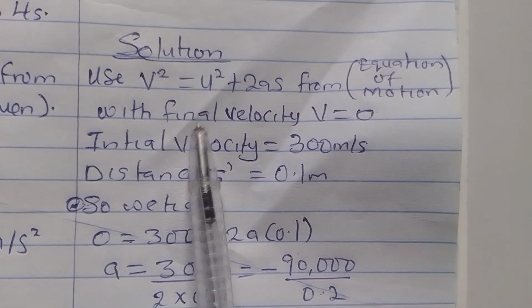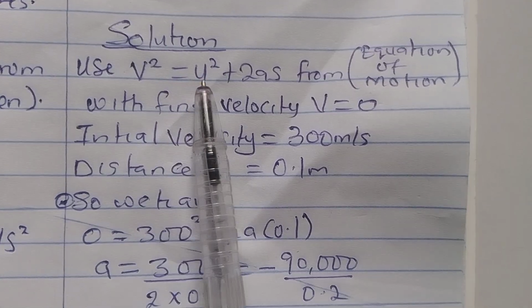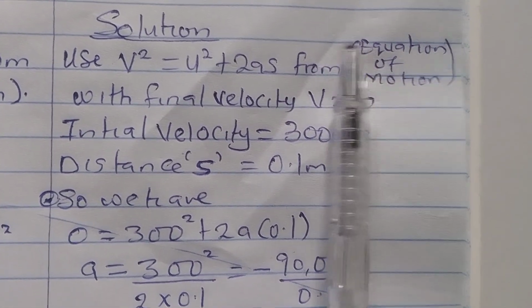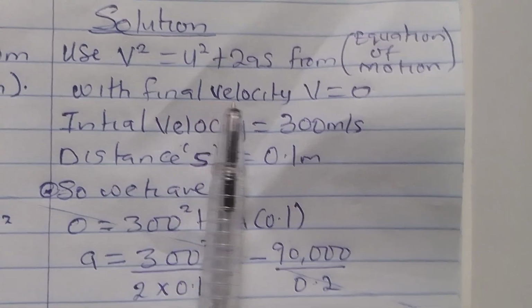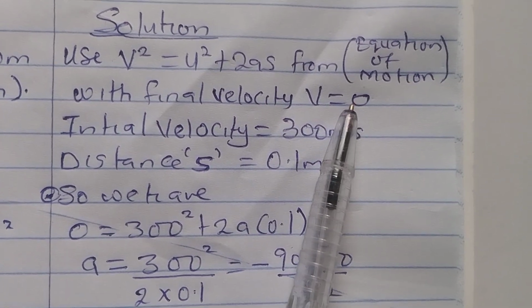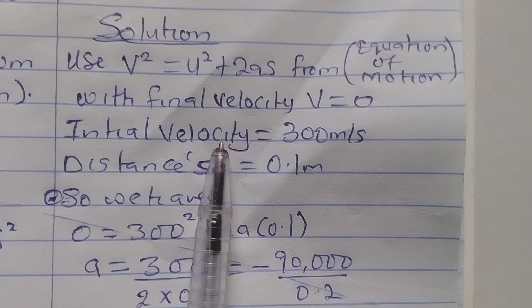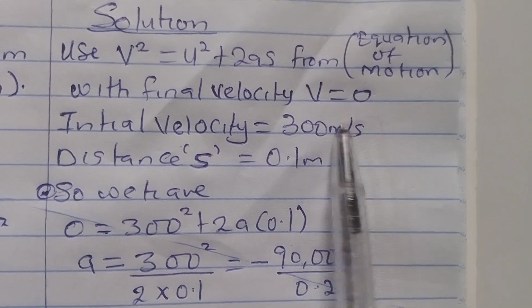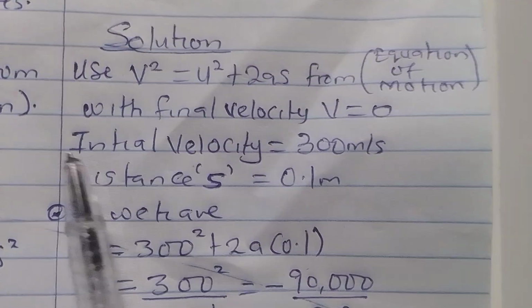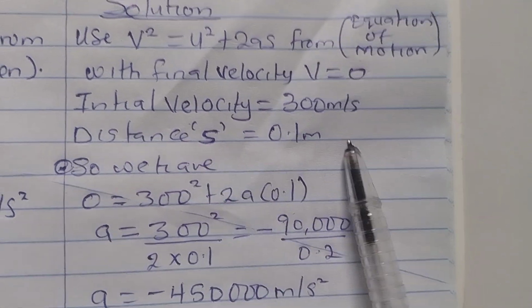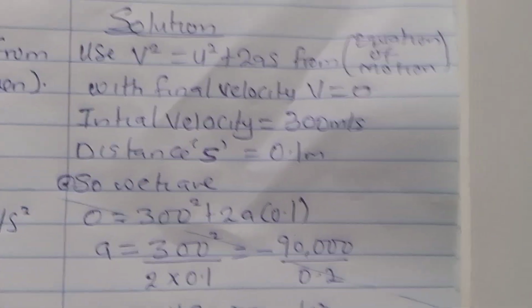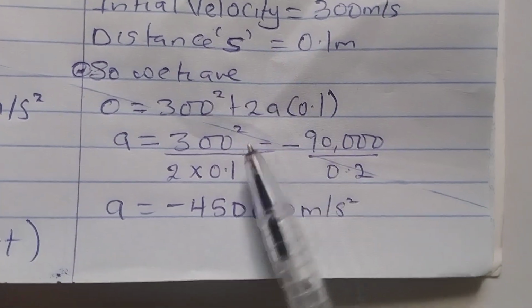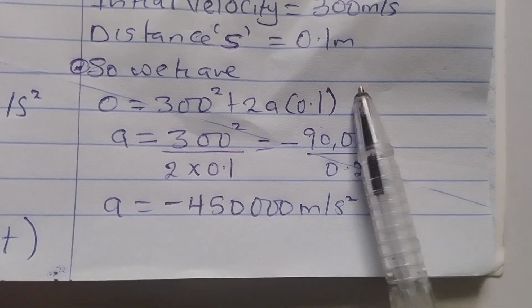So the solution. Use v squared equals u squared plus 2as, and this is gotten from the equations of motion, as we already know from the previous class. The final velocity v is equal to 0 because it eventually stopped. The initial velocity, because it's not starting from rest, is 300 meters per second, and the distance s is 0.1 meter. So we have 0 equals 300 squared plus 2a times 0.1.